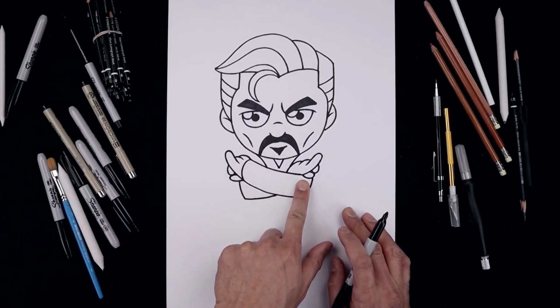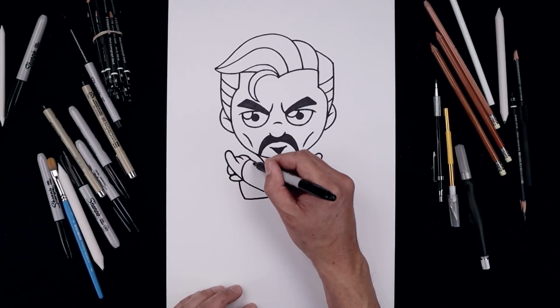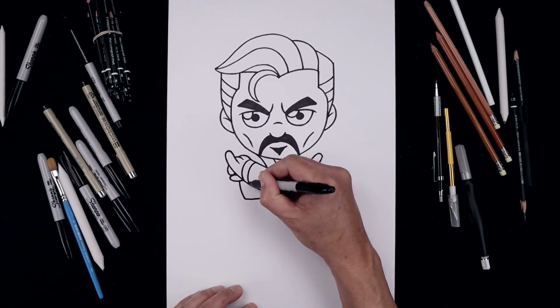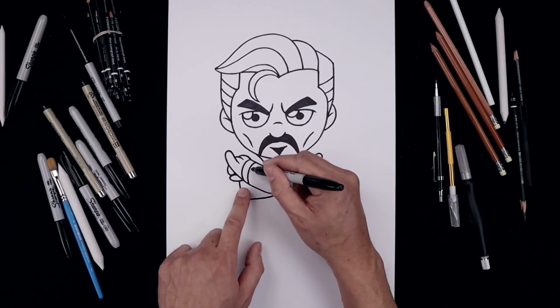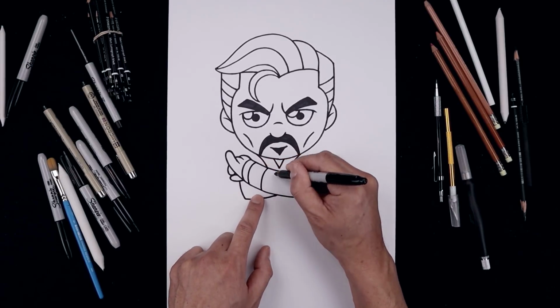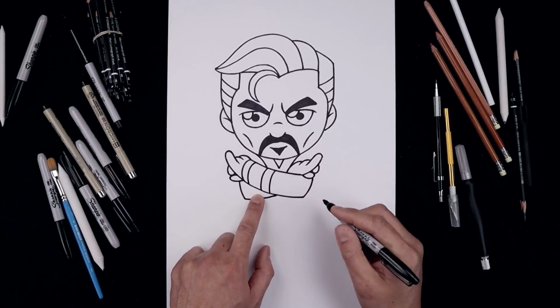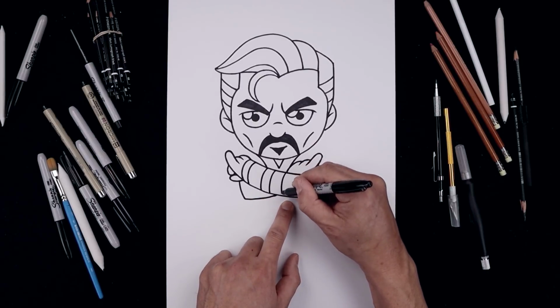Now I want to add some straps across the arms. Let's start from the wrist. We're going to step in, just follow that same curve, coming around, move in, draw another strap, and then we'll do that 1 more time on the right.